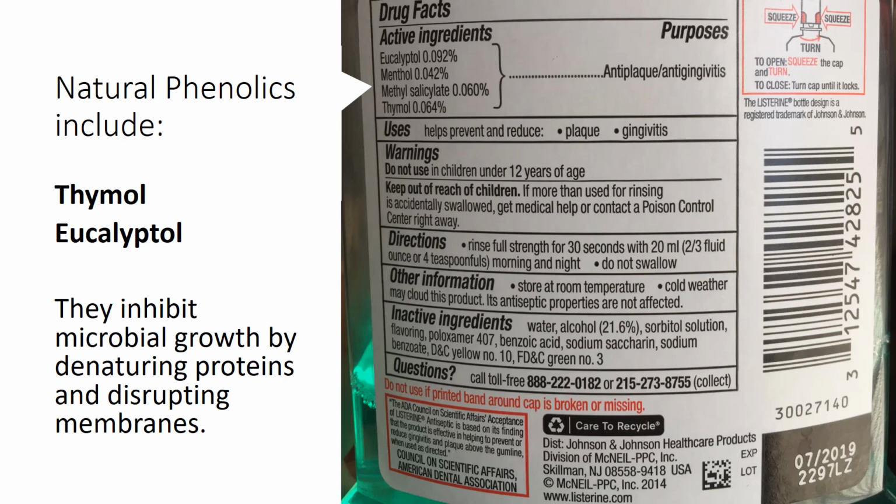So here's a picture of Listerine Fresh Burst that I found in my house, and listed is methyl salicylate and thymol, as well as eucalyptol and menthol. Now the thymol and the eucalyptol are both phenolics, and they are the active ingredients in mouthwash. So they're going to inhibit microbial growth by basically denaturing the proteins from the microbes that are present in your mouth. So it's important that you gargle for a minute so that it reaches every corner of your mouth, and so that if there are any microbes left after brushing your teeth, that you further kill those microbes. And so it's that one extra step.